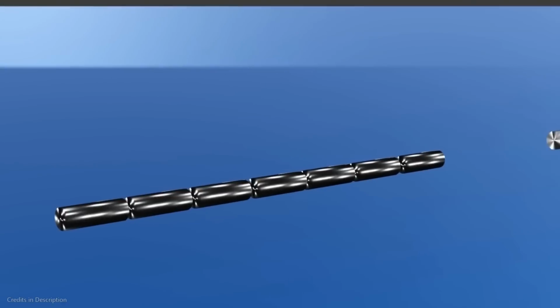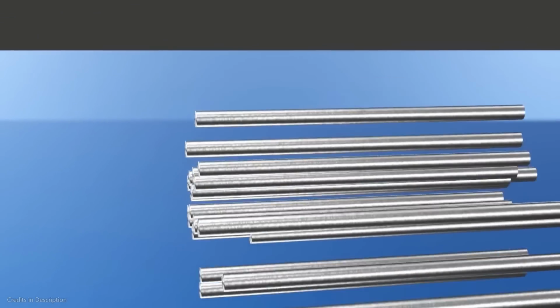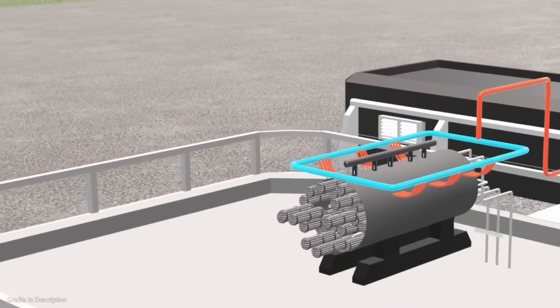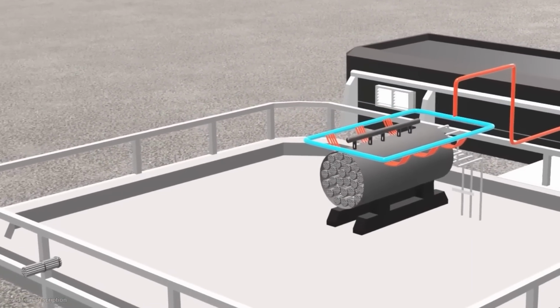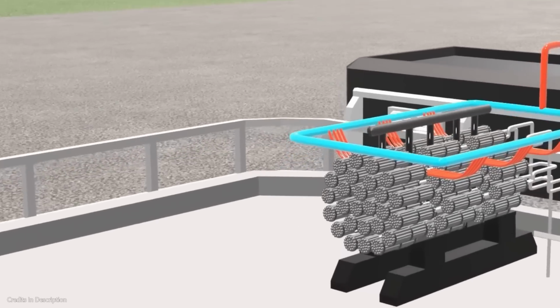In a pressurized water reactor, the reactor core is filled with fuel rods made up of pellets of usually uranium dioxide. These fuel rods are submerged in water. The water acts as a neutron moderator, slowing down the fast neutrons to make them more likely to cause further fission. The water also cools the fuel rods, carrying away the heat produced by the fission reactions.